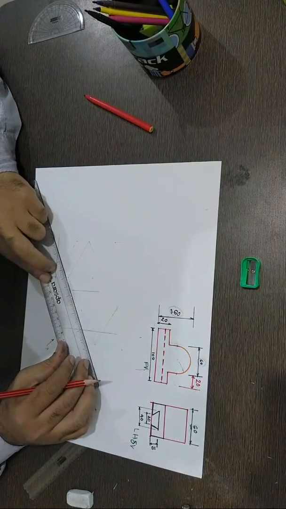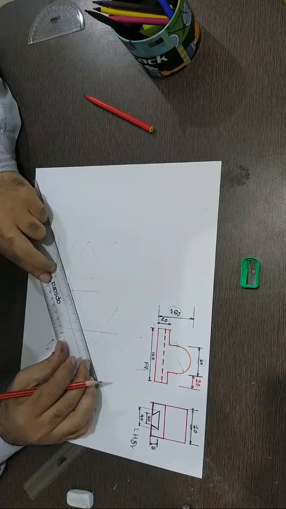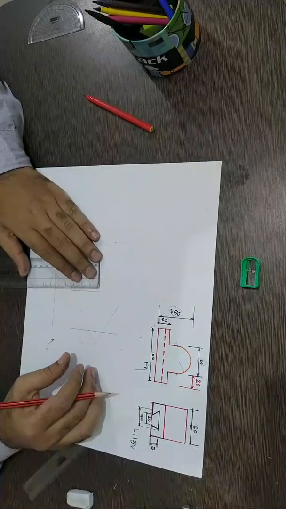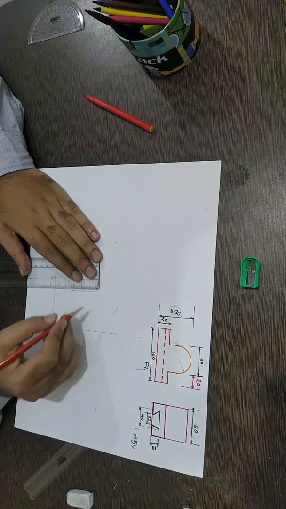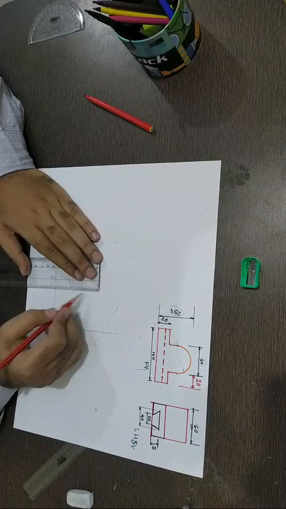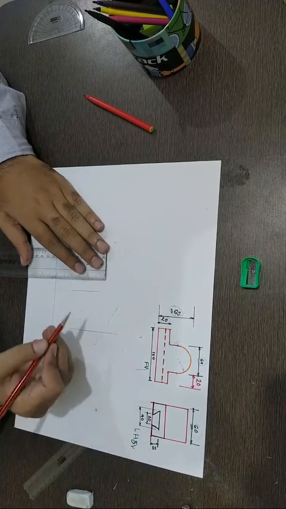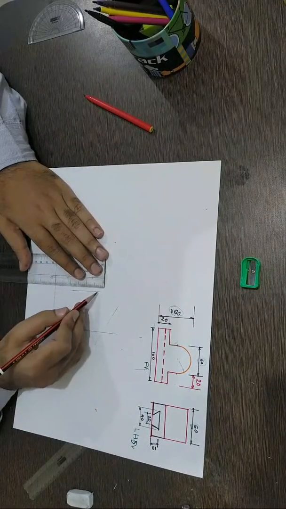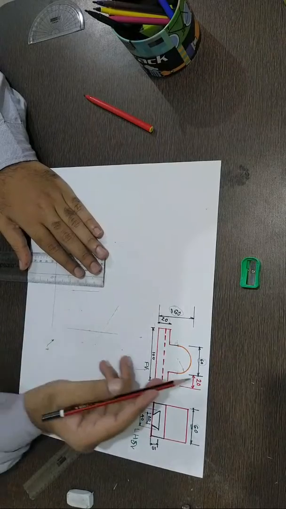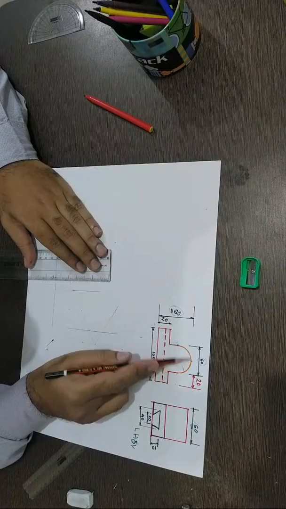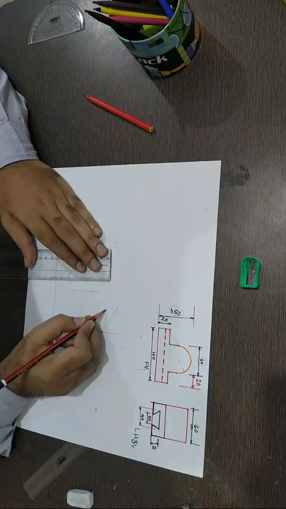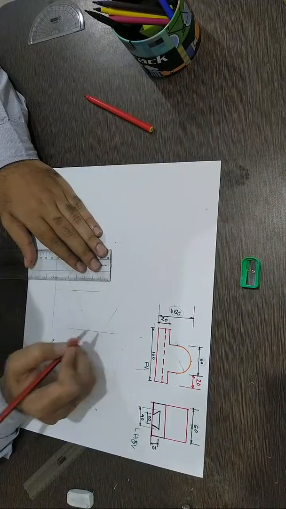Alright, if you check, I've drawn this complete 60, this is 60. So consider the total height of the block is already 60. If it is not, you can extend this, because we know that this is the extreme height of the object, right? 60. So here is this complete end surface.